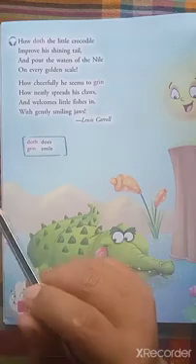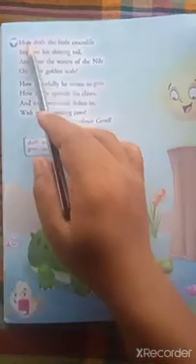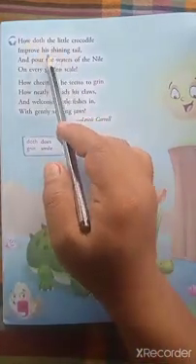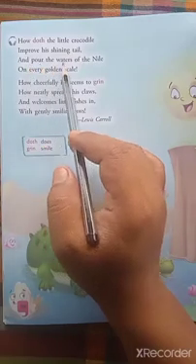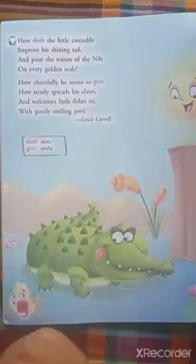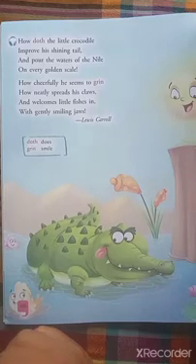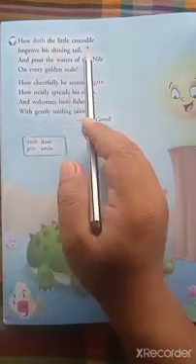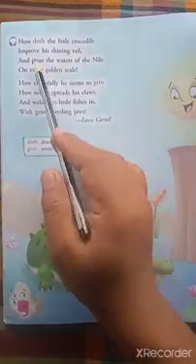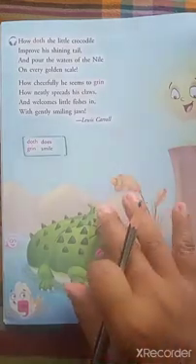So now I am going to explain the poem to you. So listen very carefully. How doth the little crocodile improve his shining tail and pour the water of the Nile on every golden scale? This is the poem written by Lewis Carroll about a crocodile. How does the little crocodile, this little crocodile, improve his shining tail? That means he improved his tail.